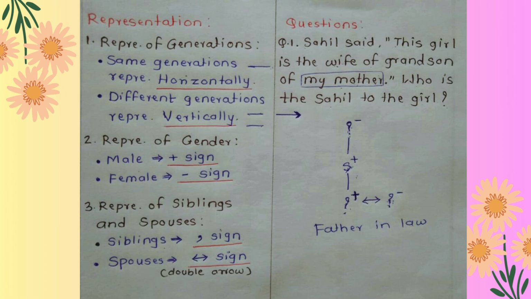We represent siblings with a comma sign and spouses with a double arrow sign. We have already seen the meaning of spouses. Spouses mean husband or wife, and we represent the relationship between spouses by a double arrow sign, and siblings by a comma sign. While solving the question, you have to remember these three terms of representation.